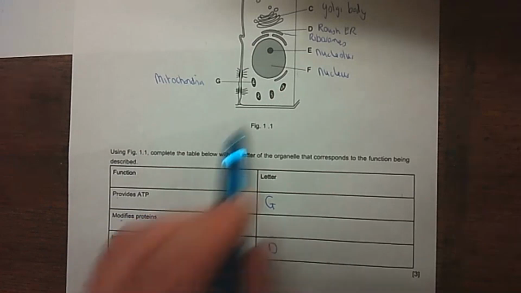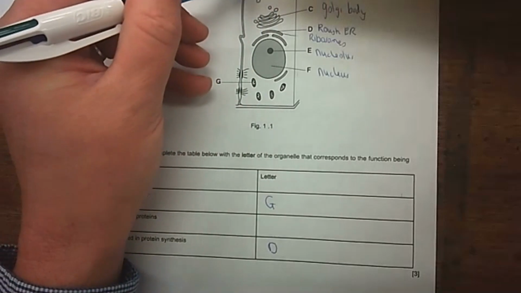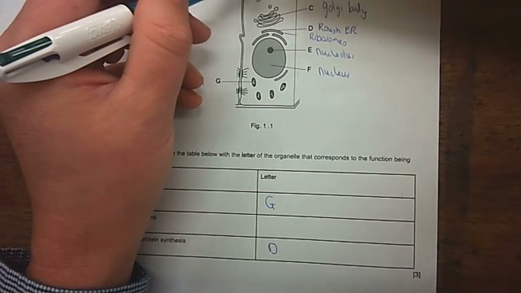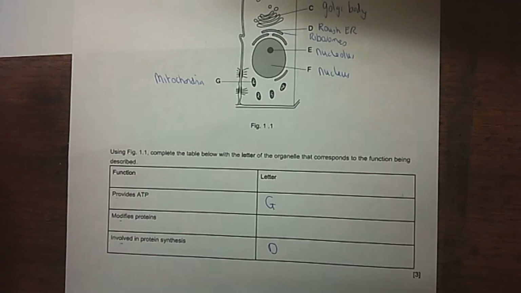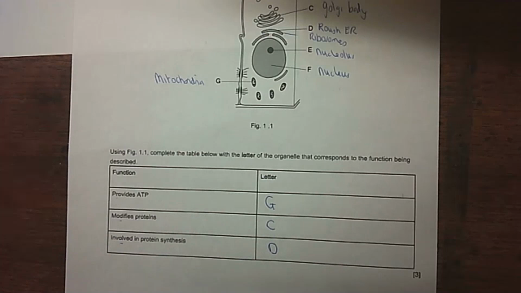And modifies proteins, that's the Golgi body, and the modified proteins are enclosed in these vesicles that are then excreted out. So an example of what might be in these vesicles, the protein that's being excreted out, might be the mucus of the trachea. So that is structure C.